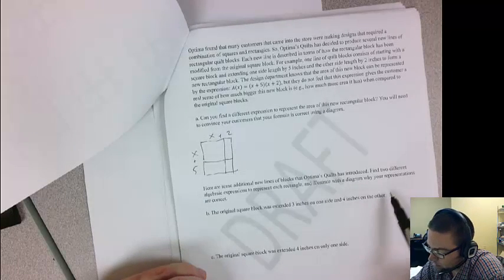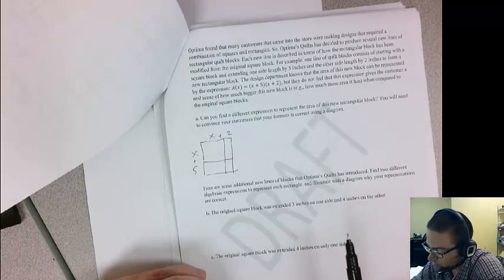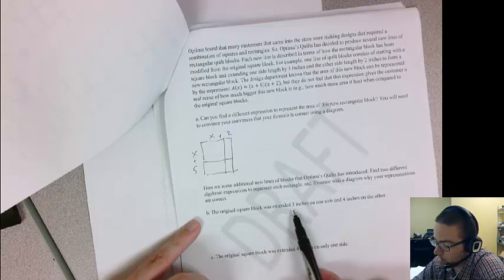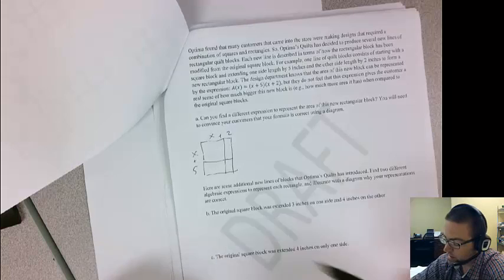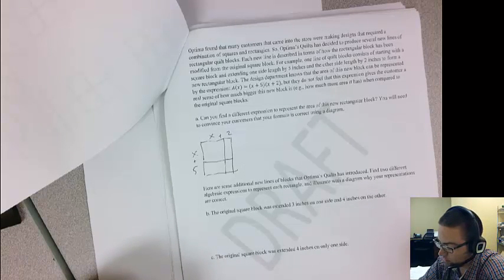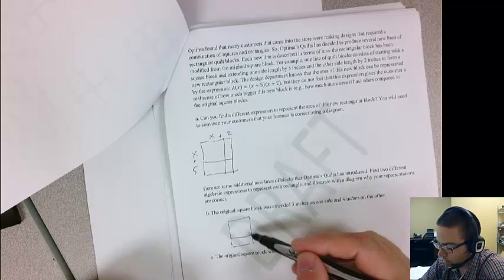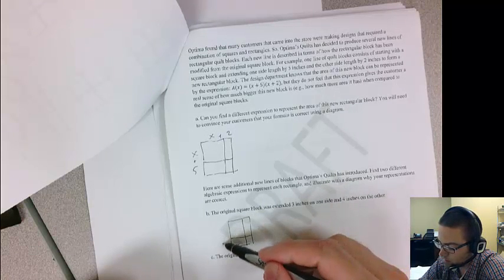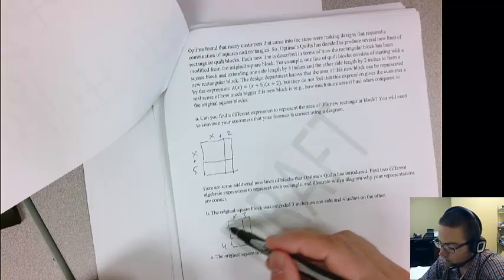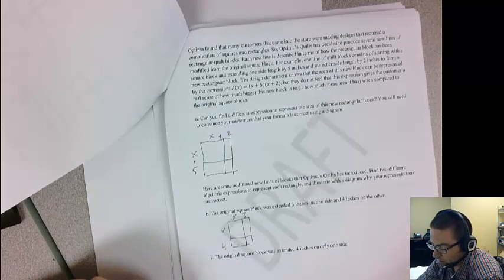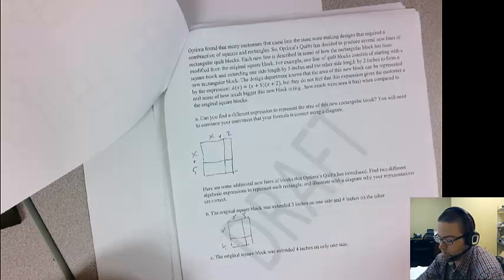So then this looks at a couple of similar problems. You have the original square block and it's extended by 3 and by 4 on the other side. So what is this new representation? 3 and 4 get added on to the original square block. So 4 and 3, and this is x and x, right? So you would do it the same way there. You have to make your own expression, and similar with these other two.